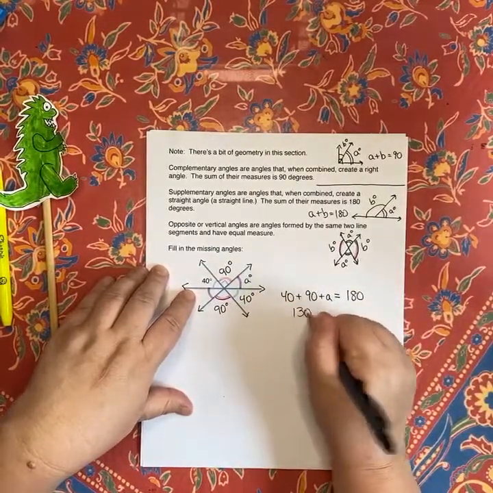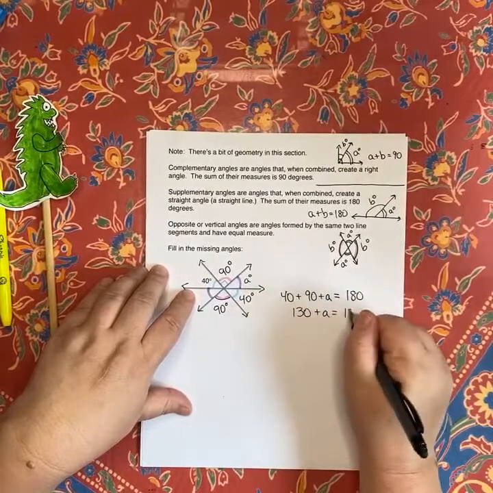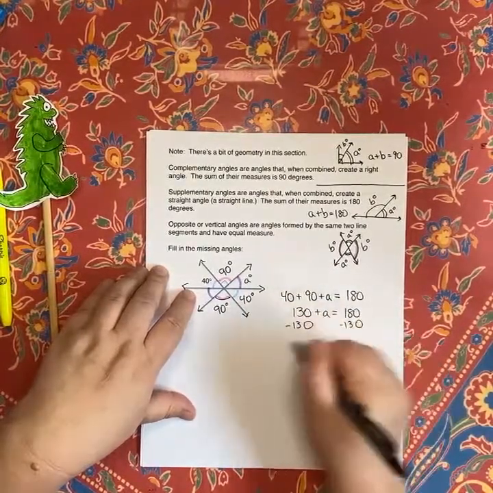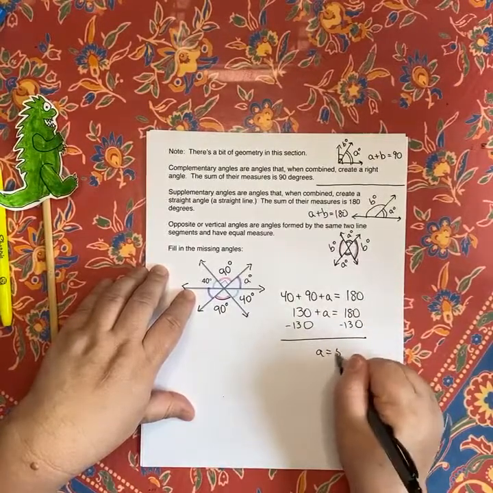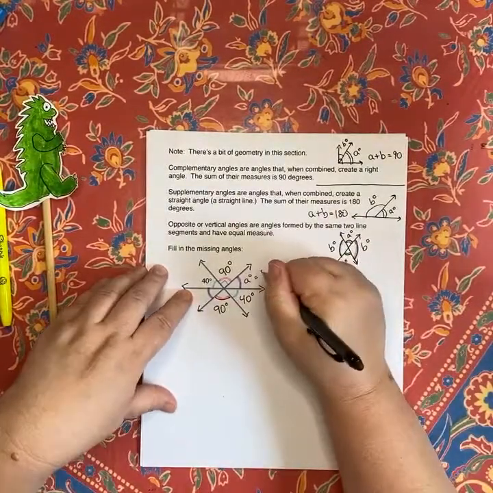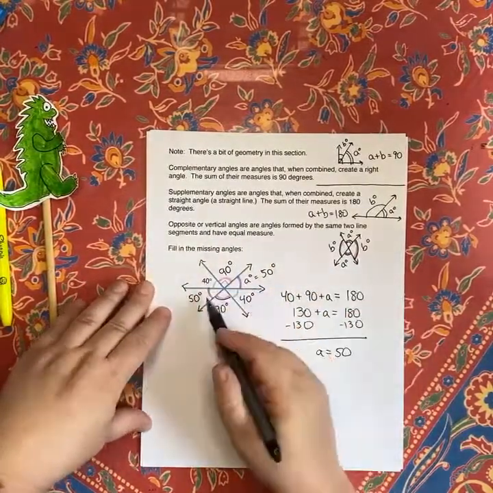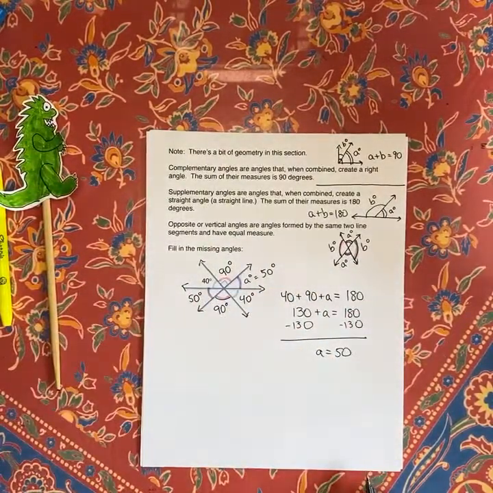So 130 plus A equals 180. And then I say, oh, that's 50 degrees. So then this is also 50 degrees, the opposite or vertical angle.